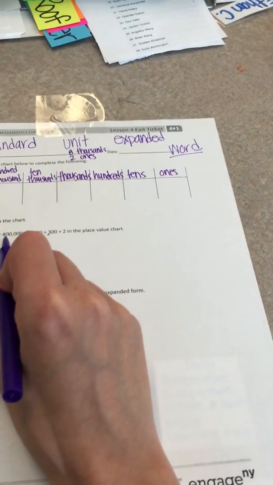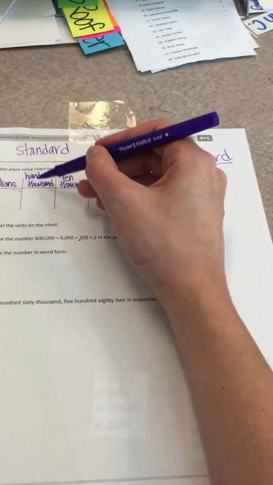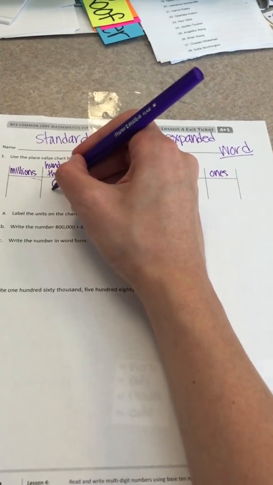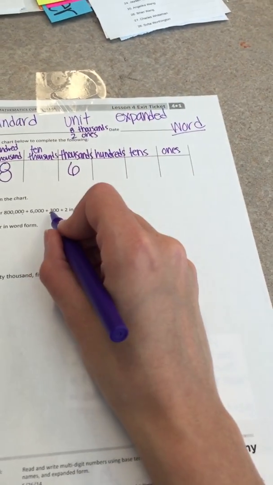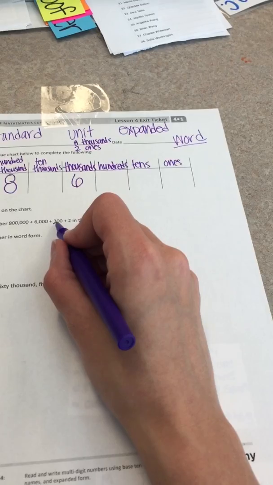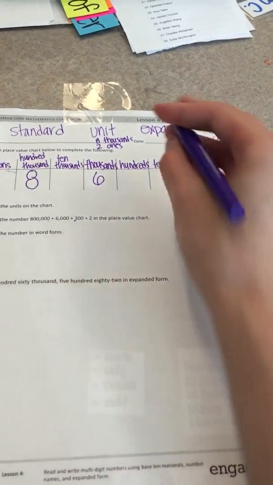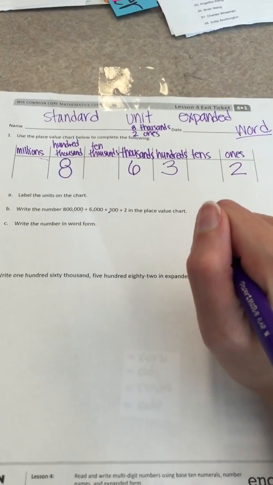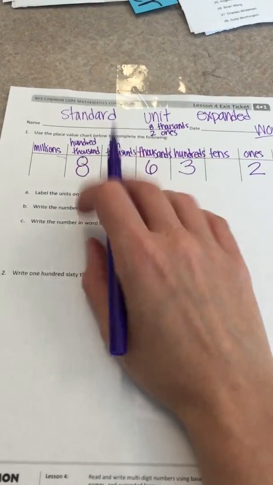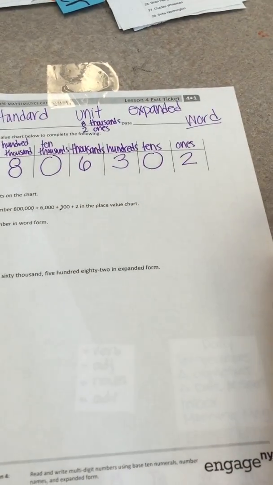Okay, so I'm going to start with my biggest number, 800,000. I'm going to go in my 100,000 place and put an 8. 6,000. I'm going to go in my thousands place and put a 6. 300. I'm going to go to my hundreds place and put a 3. 2. I'm going to go into my ones place and put a 2. Now, I have these spaces here. If there's a space between numbers, you need to put a 0 as a placeholder, because there are no 10,000s and no 10s in that number.